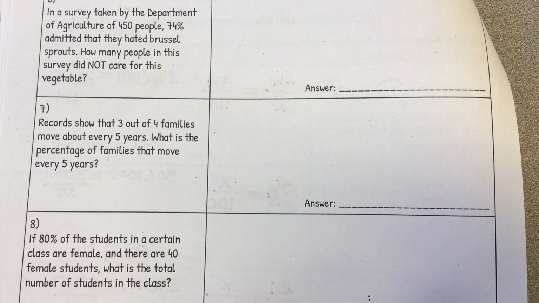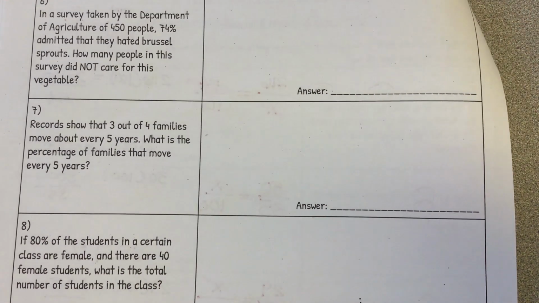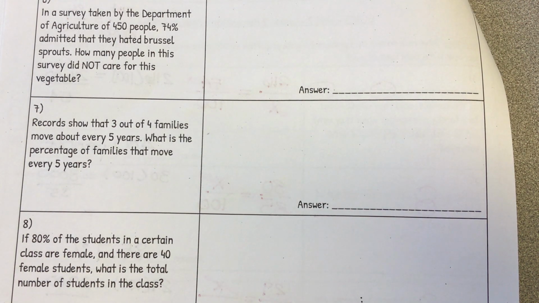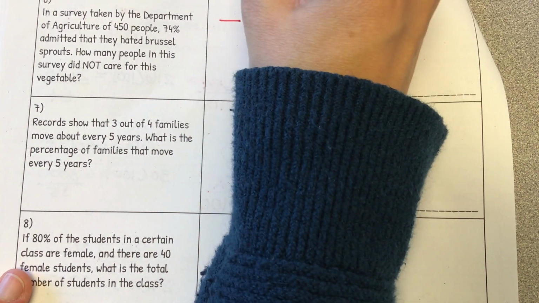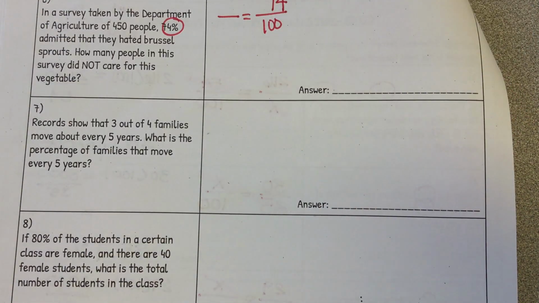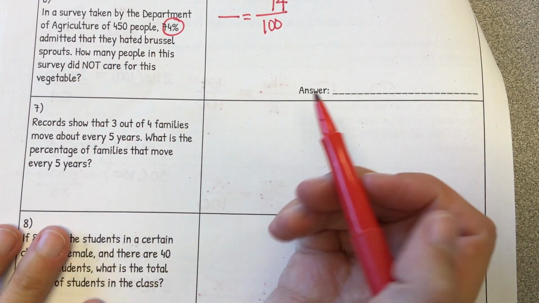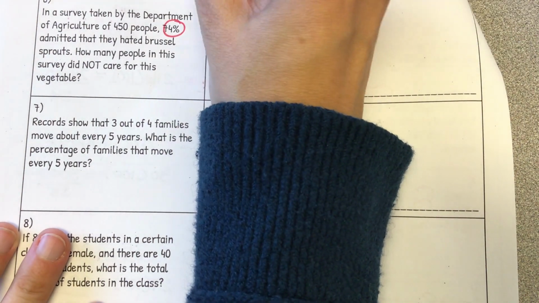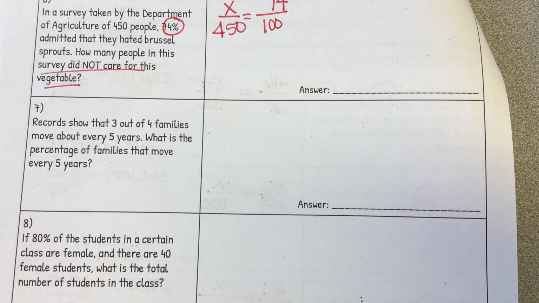Number 6, in a survey taken by the Department of Agriculture of 450 people, 74% admitted that they hated Brussels sprouts. How many people in the survey did not care for this vegetable? Setting up our blank proportion, looking for the percent, I see it right away, 74%. Now the 450 is saying those that are in the Department of Agriculture, so that's the total amount of people in there. We are solving for the part. We are solving for those that did not care. That wasn't all of them, that was just some of them.